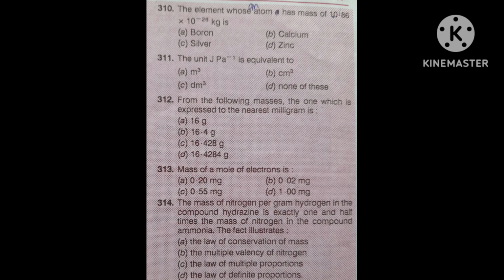Now I am giving you a hint. Joule per Pascal means J divided by Pa. Joule is the unit of work and Pascal is the unit of pressure, means work divided by pressure. Then what is the unit of work?